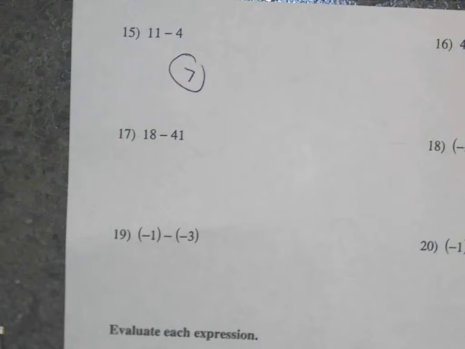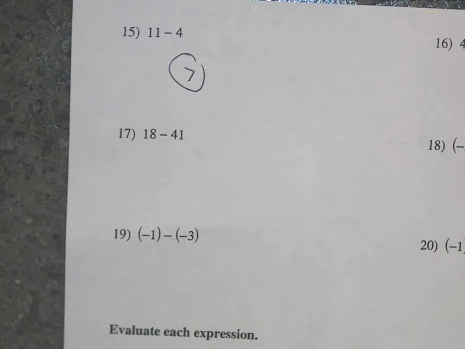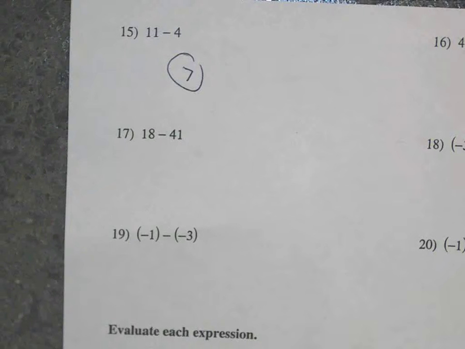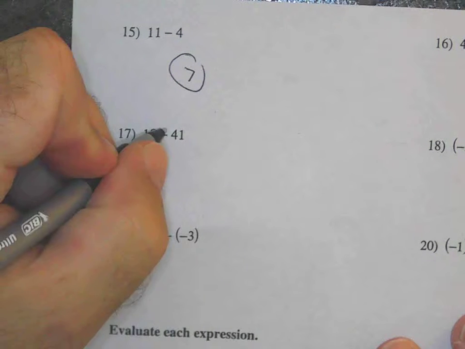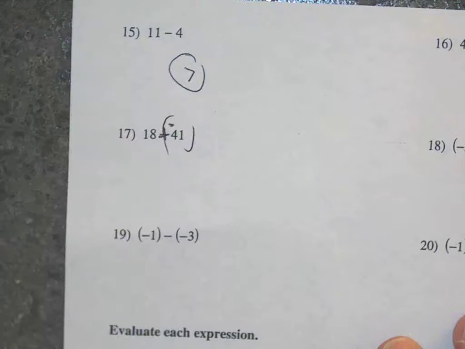Next question. I saw somebody, I felt bad. They did all these questions totally, absolutely, positively correct. They forgot to do something. 18 minus 41. If you have $18 and you owe me $41 for a sweatshirt or something like that, can you pay the whole thing? No. So you switch this to adding the opposite.